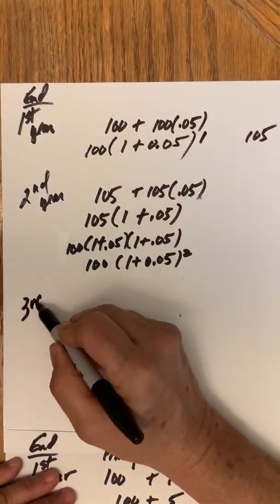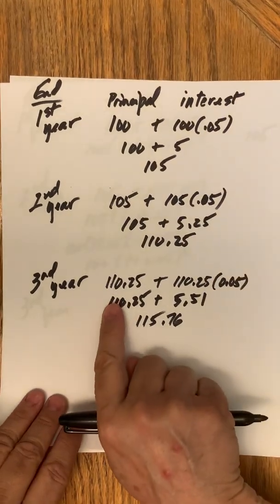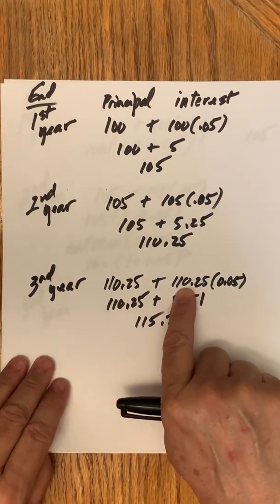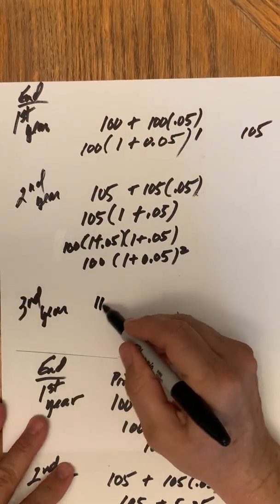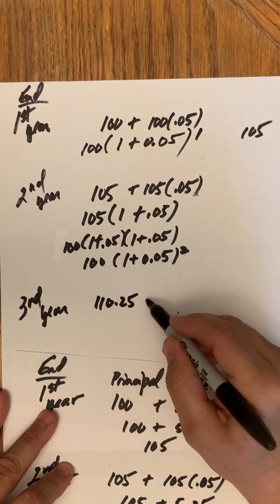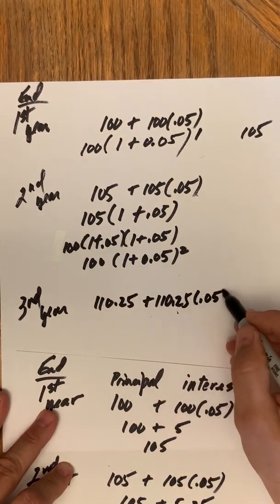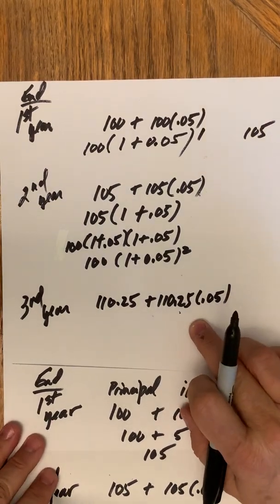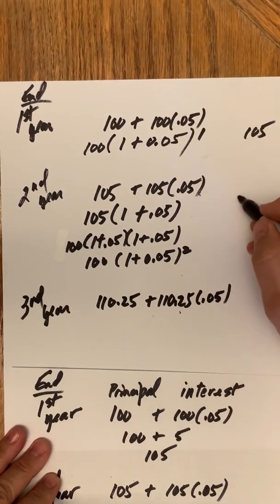Let's go to the third year. Right? And in the third year, you had here $110.25 plus $110.25 times 0.05. So I'm going to write that 110.25 times 0.05. That's the way you'd calculate it, right? Now, by the way, this here was what? 110.25.